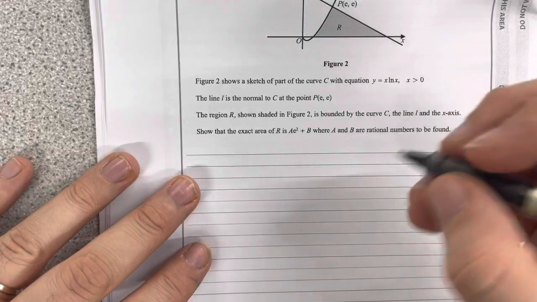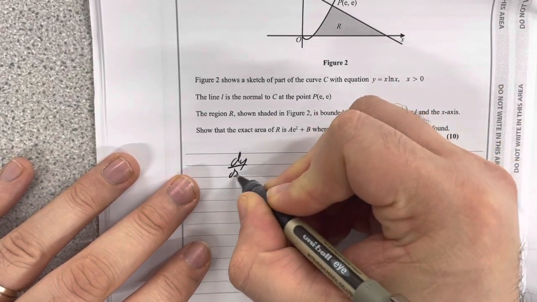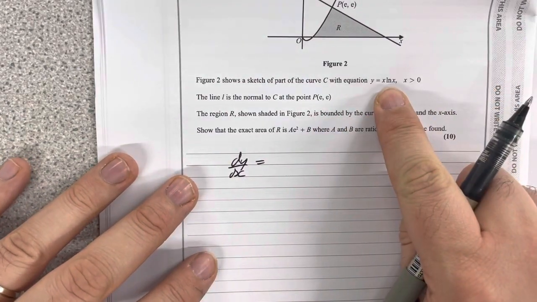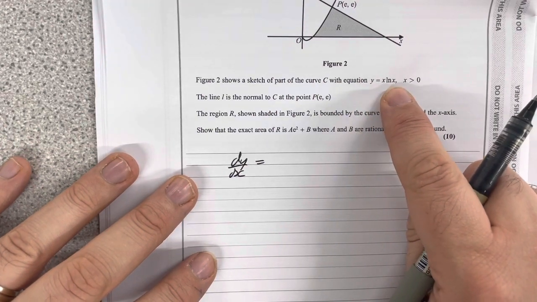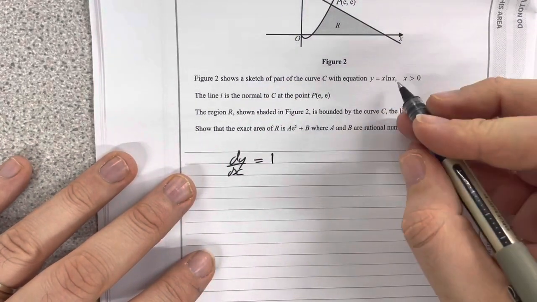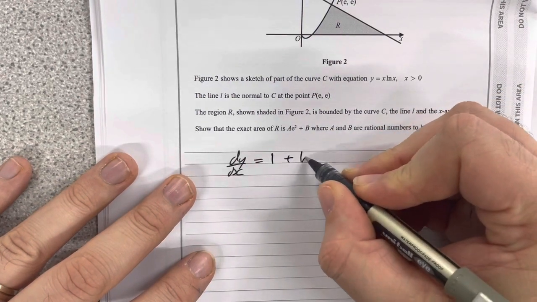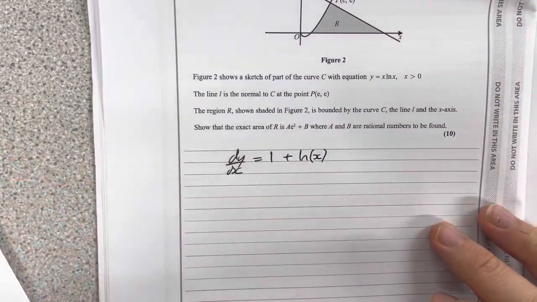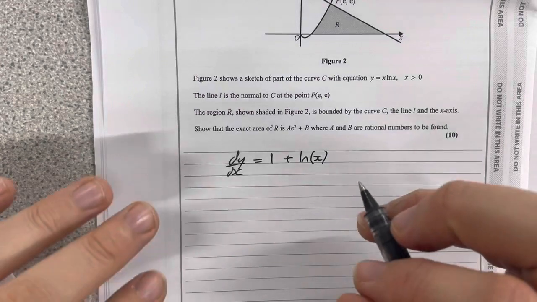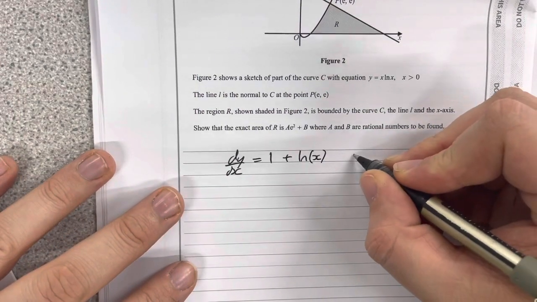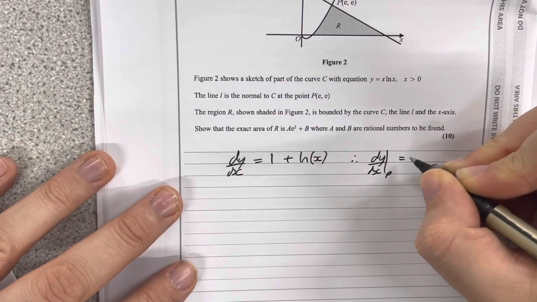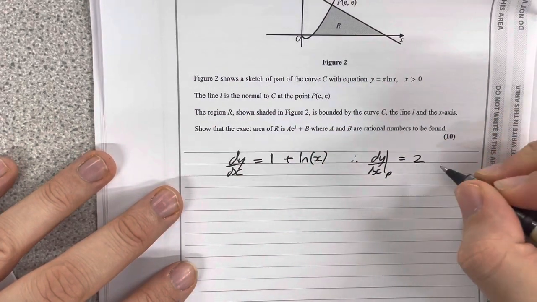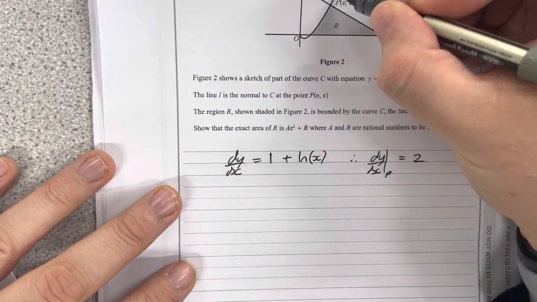So at the point P, so I want dy by dx. So dy by dx, we're going to differentiate this as the product. So this times the differential of that plus that times the differential of this. And we're going to have x times 1 over x is 1 plus log x. So that's the derivative function. And we want that at e, therefore dy by dx at the point P, which is when x is e, is 1 plus 1, which is 2. So the gradient at this point of the curve is 2.